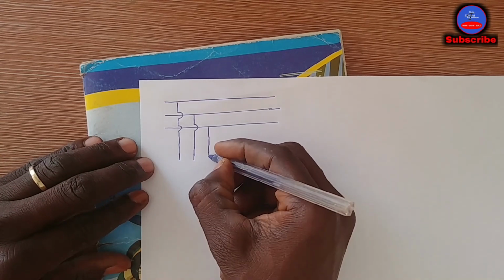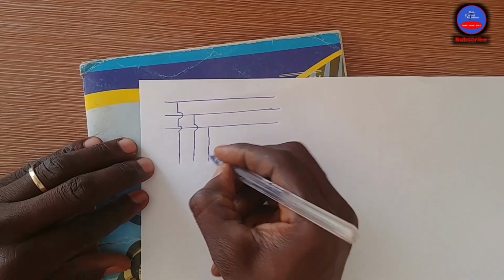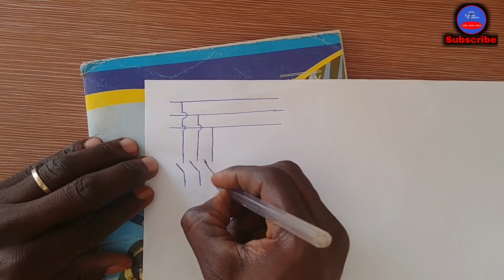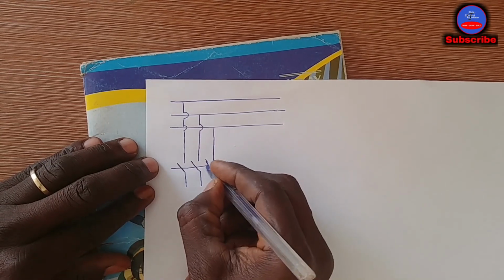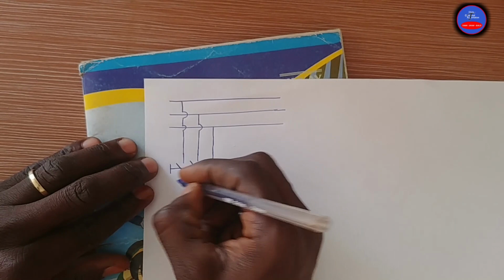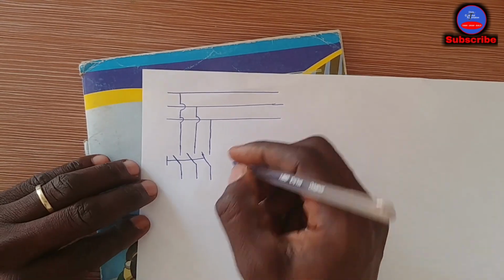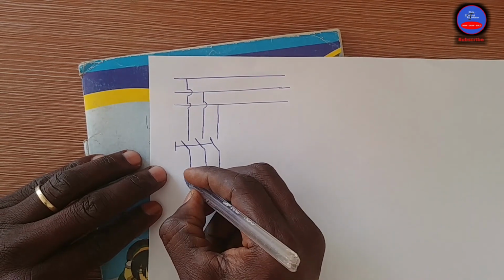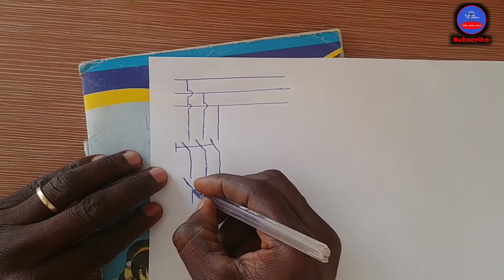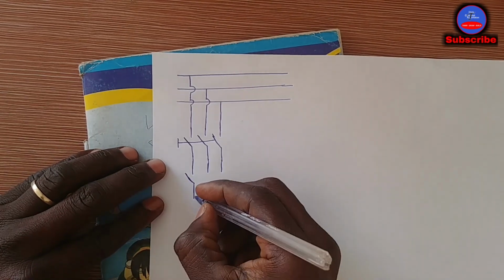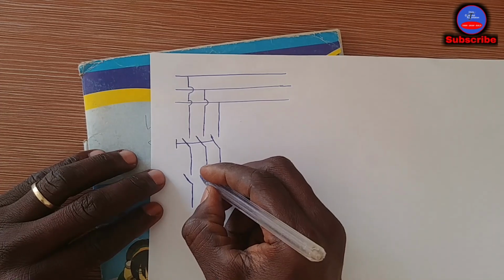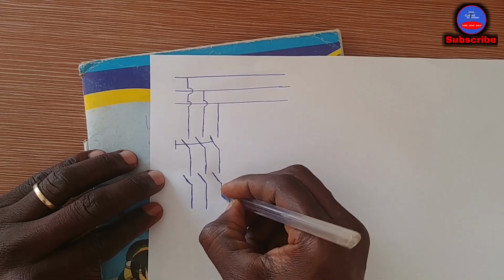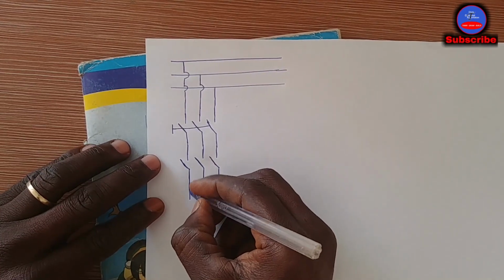And then from here you can give it your breaker. So let me draw a breaker here. This breaker, the circuit breaker, so this is a 3-pole breaker. Then from the breaker we move to our contactor. And then from the contactor to the overload.